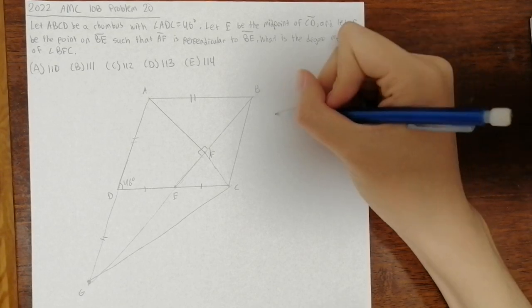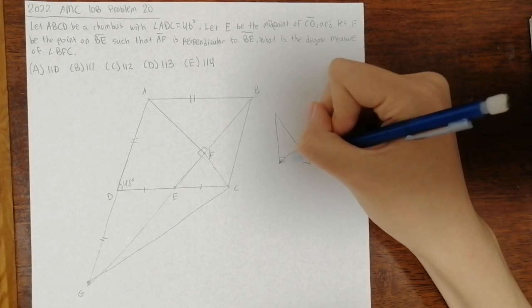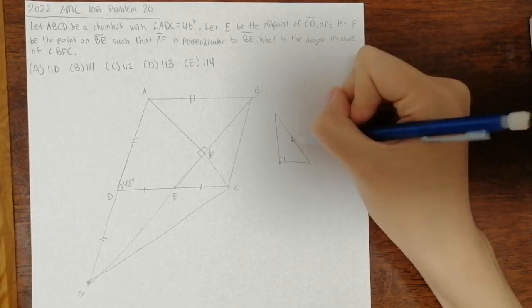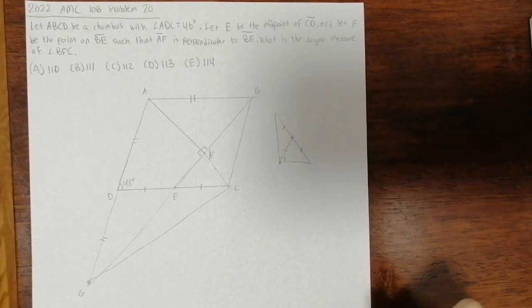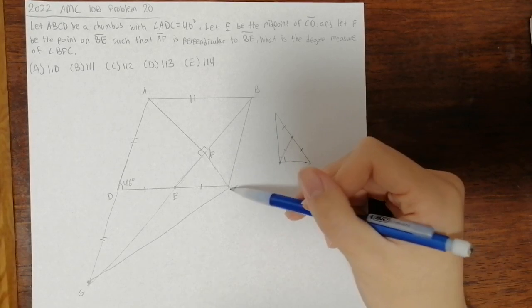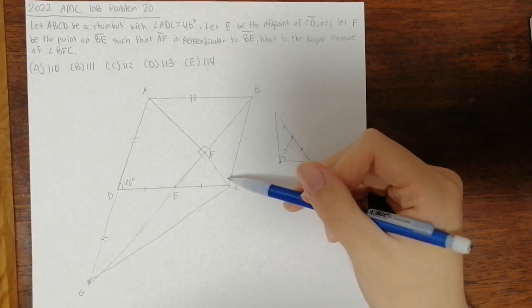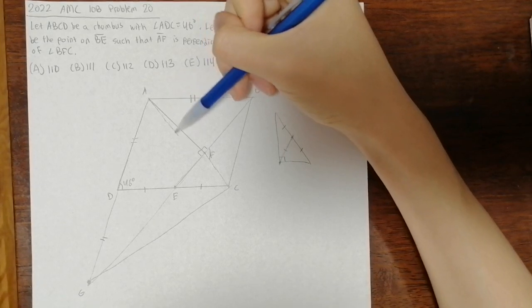If you don't know, in a right triangle, if you draw the median from the right angle to the hypotenuse, it's actually going to be equal to 1/2 the hypotenuse. And we have a similar thing here, where we have, let's draw this in here.